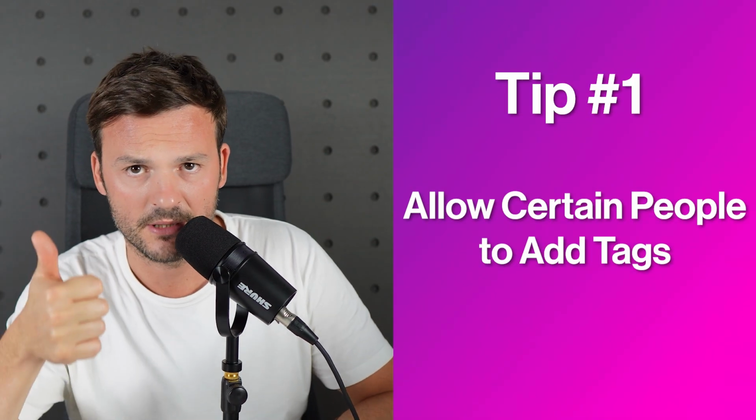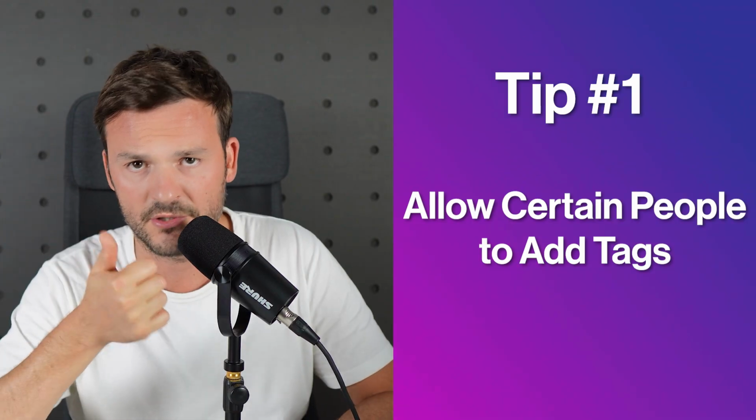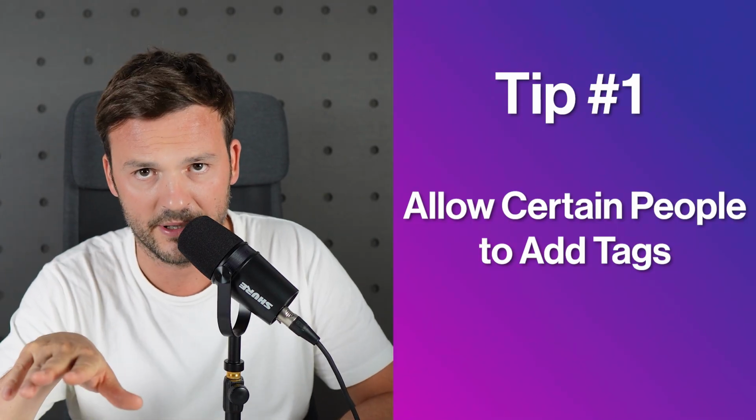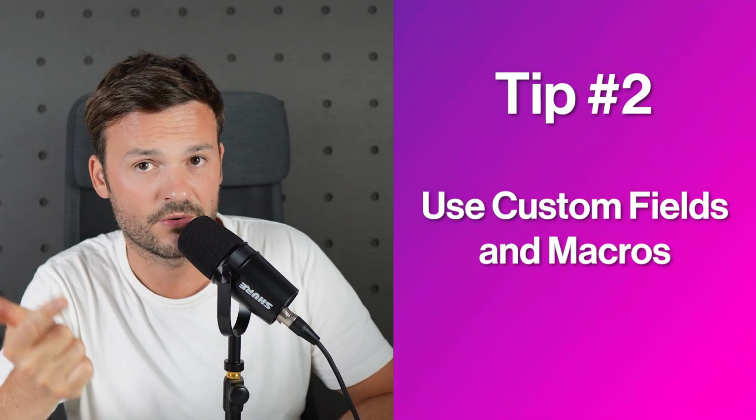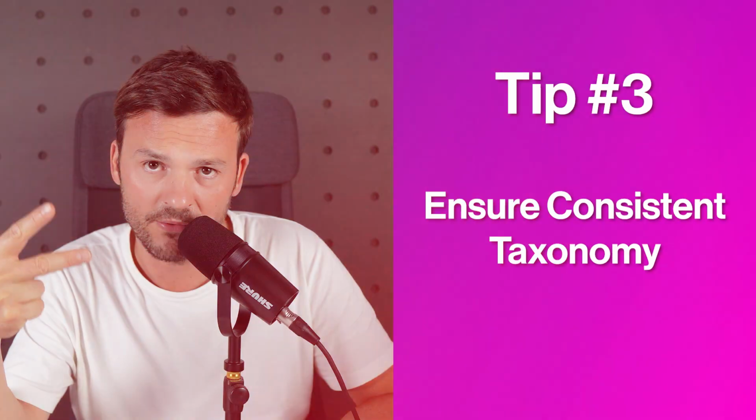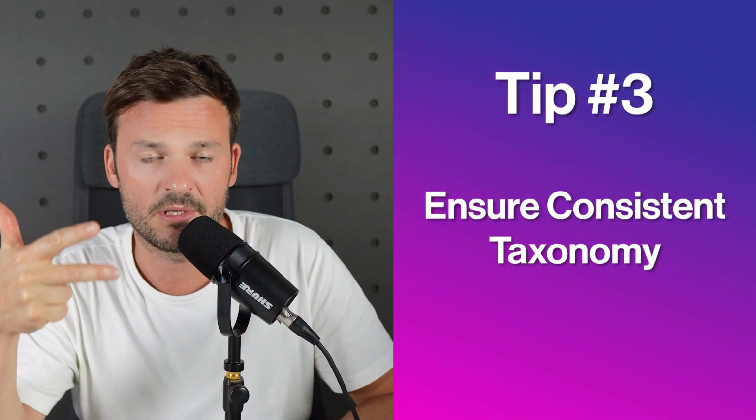How should you organize tags to avoid bloat and clutter? One is the thing that we talked about in the beginning of the video. Allow certain people to add tags, not everybody else. Then use custom fields and macros as proxies for tags. Add tags with these ones and remove tags with these ones as well. Never by hand. Number 3 is you have a consistent taxonomy, which means you use the same names all the time. You don't get creative with tags and everybody adds whatever tag that they want in the system trying to say the same thing. So just one, it's being used all the time.